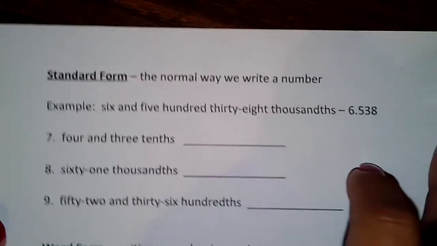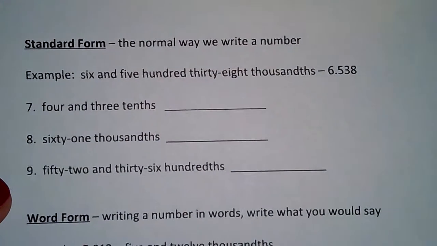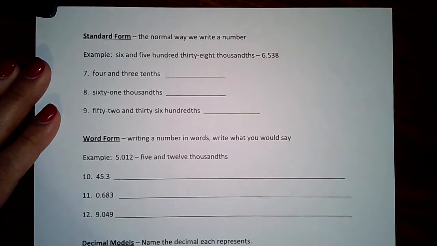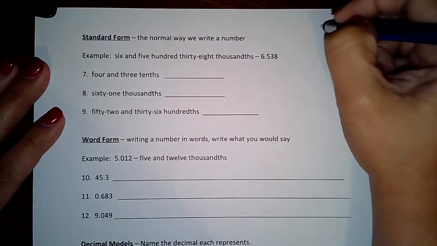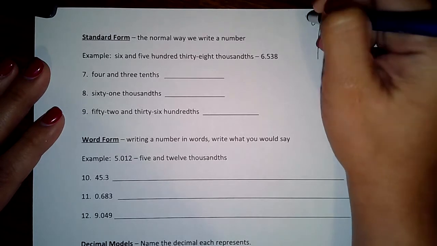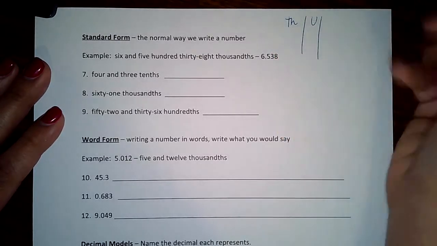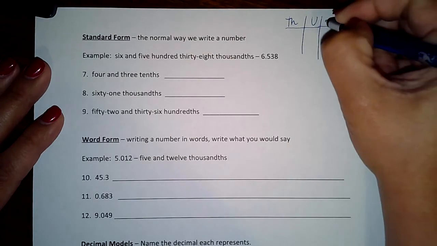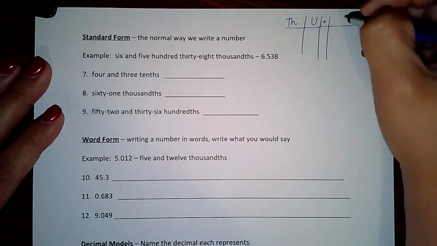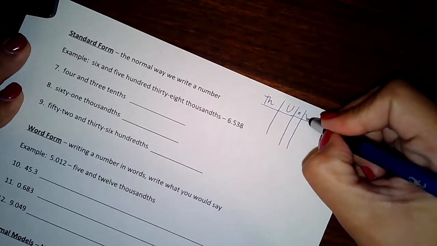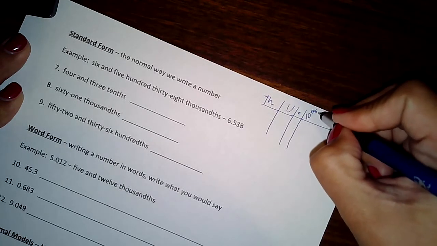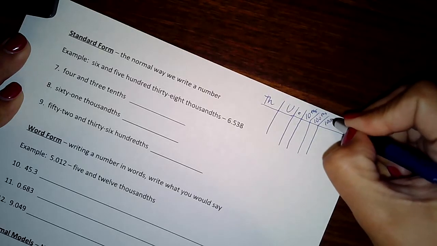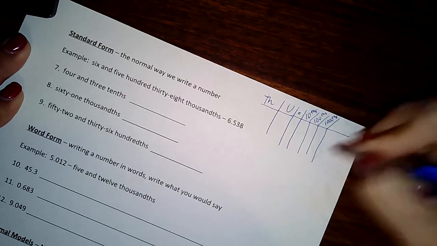Okay, here we're going to write it in standard form. Standard form or word form, I always like to remember to include my chart. Okay, so here we have, of course, the units, the thousands. I doubt I'm ever going to go to the thousands place when we're talking about decimals, but you just never know. Okay, so here's my decimal, and then here are the tenths, and then the hundredths. And I'm going to go ahead and add the thousandths.